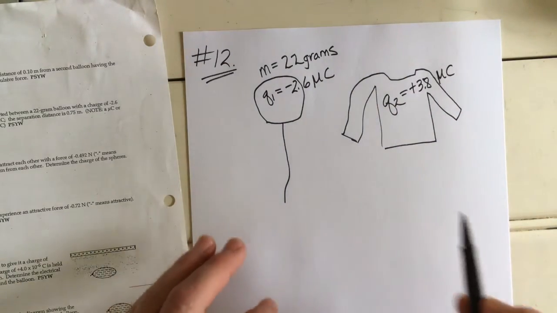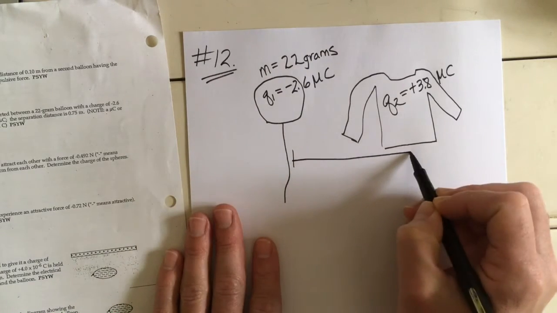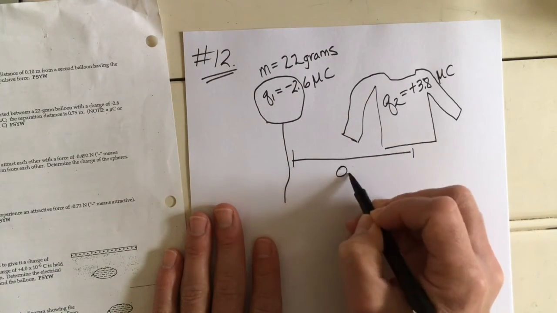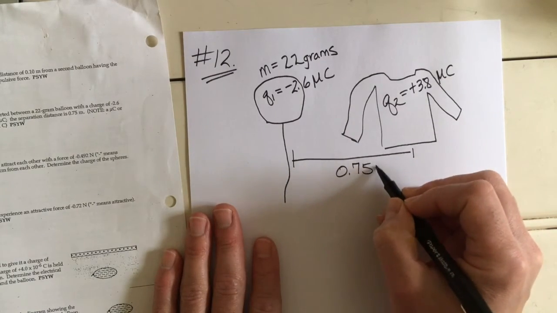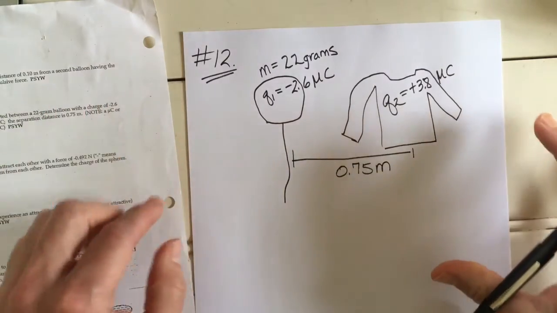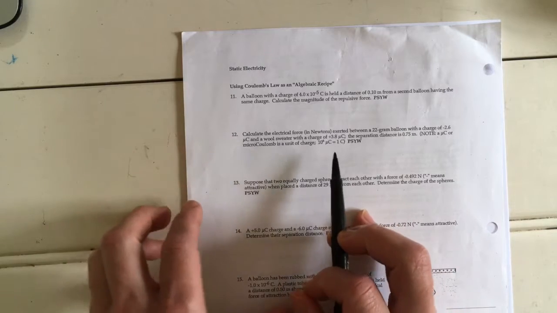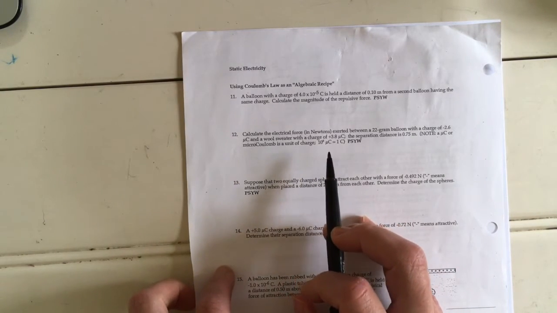And a separation distance of 0.75 center to center meters. So 75 centimeters, right? Okay. And then they give us a hint here. They say that 1 Coulomb is equal to 10 to the 6th microcoulombs.